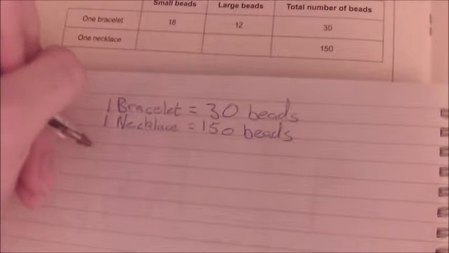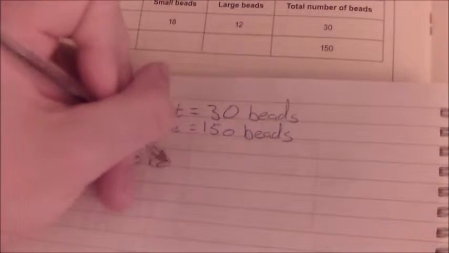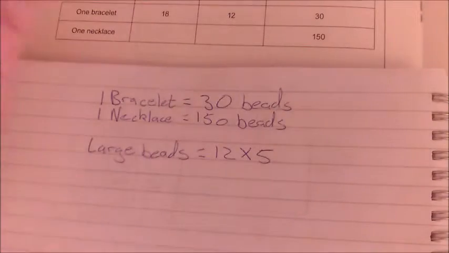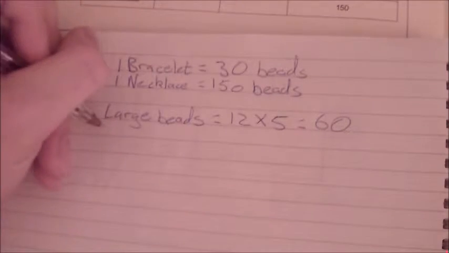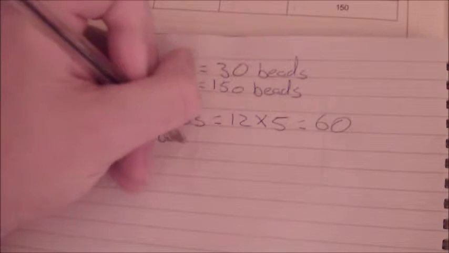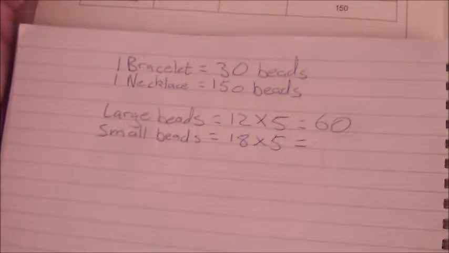So large beads will be 12 times 5, because we're using 5 times as many, which is going to be 60 large beads. And then the same for small beads. It's going to be 18 times 5, and that's going to be 90.